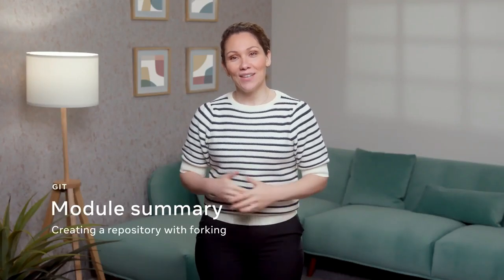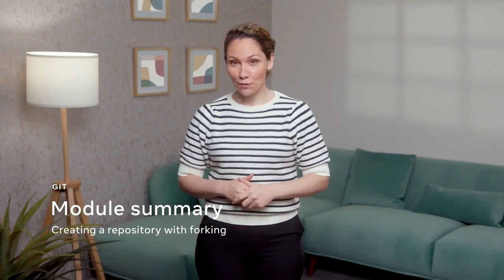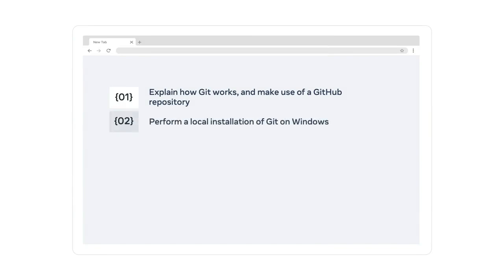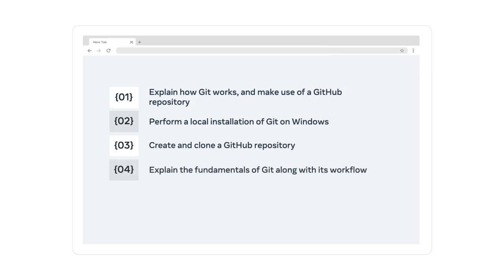You've reached the final video in this lesson on creating a repository with forking and the end of the Git module. Let's take a few moments to recap on what you've learned. You now know how to explain the principles of Git and utilize a GitHub repository, including branching and merging code. Perform a local install of Git on a Windows operating system. Create a new repository in GitHub and clone it to a local machine. Explain the fundamentals of Git and outline the Git workflow. And identify the differences between remote and local repositories in GitHub.